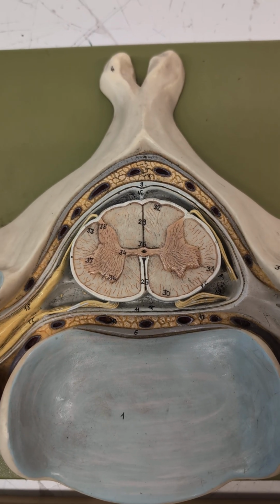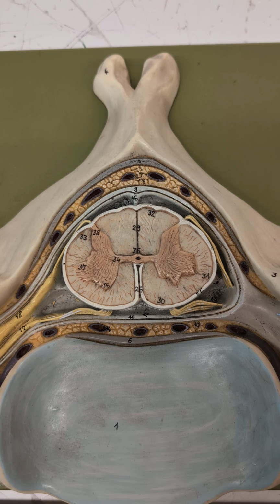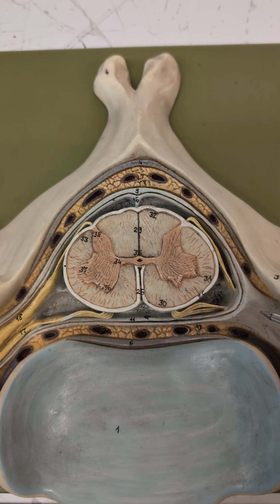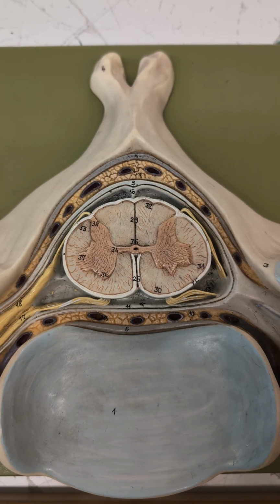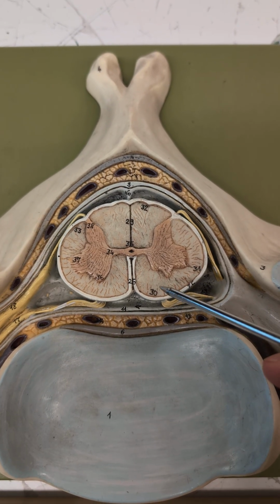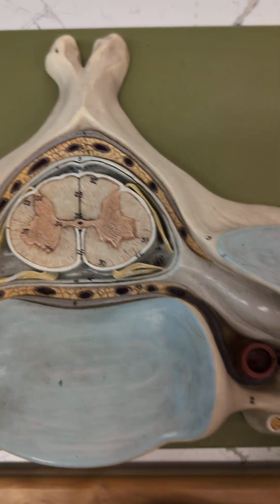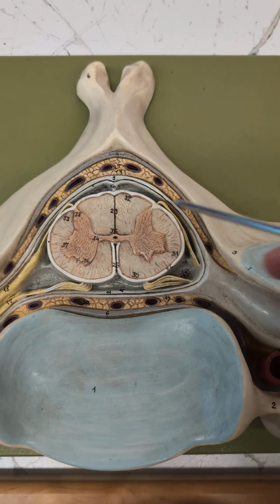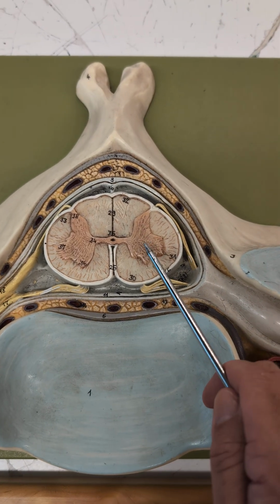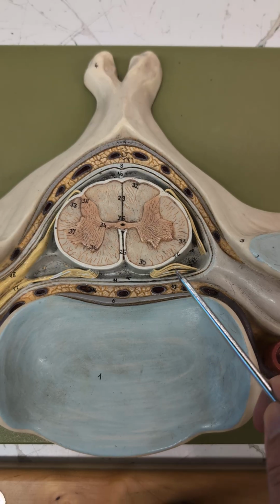The dorsal root is for afferent axons, axons that are sensory. Afferent because it approaches the spinal cord, and then the ventral root is for efferent, for exiting. So since we have sensory neurons here, there could be neurons that extend into the spinal cord and then synapse with sensory neurons. Or we can have a motor neuron here, a somatic motor neuron, that starts here and extends out the ventral root.